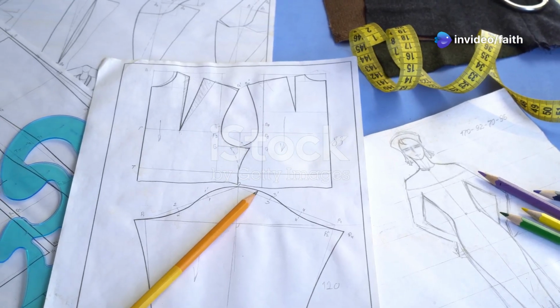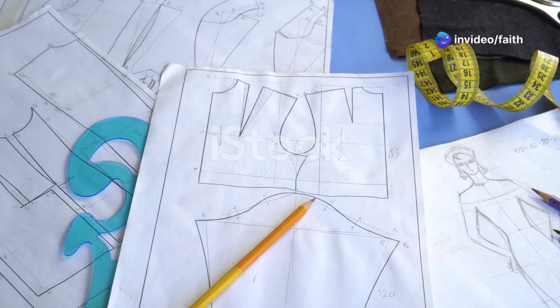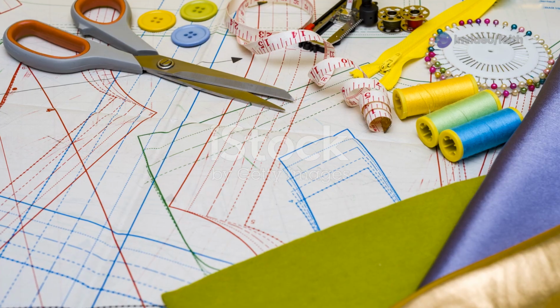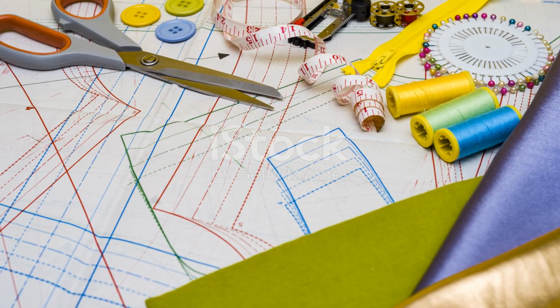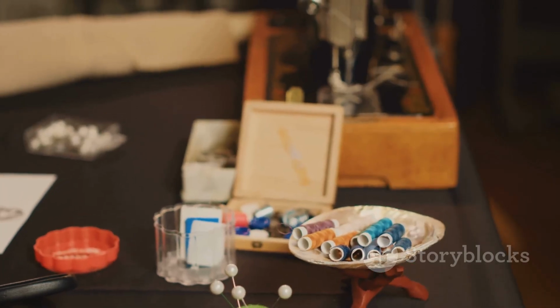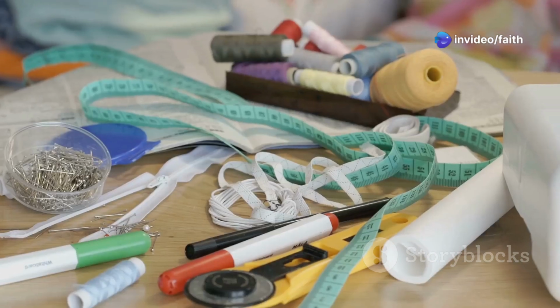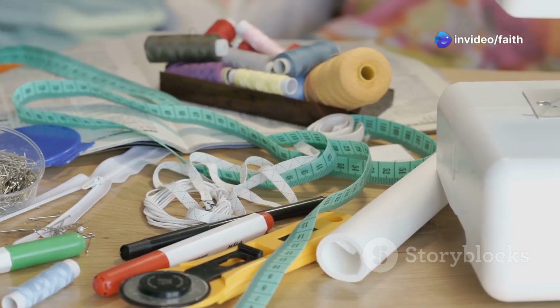Hello, designers. Welcome to the remarkable world of pattern making. This is where your creative visions begin to take tangible form, moving from a mere sketch into a blueprint for a garment. Before we can even think about fabric and stitches, we must first assemble our essential toolkit. Think of these tools as your trusted companions on this journey.